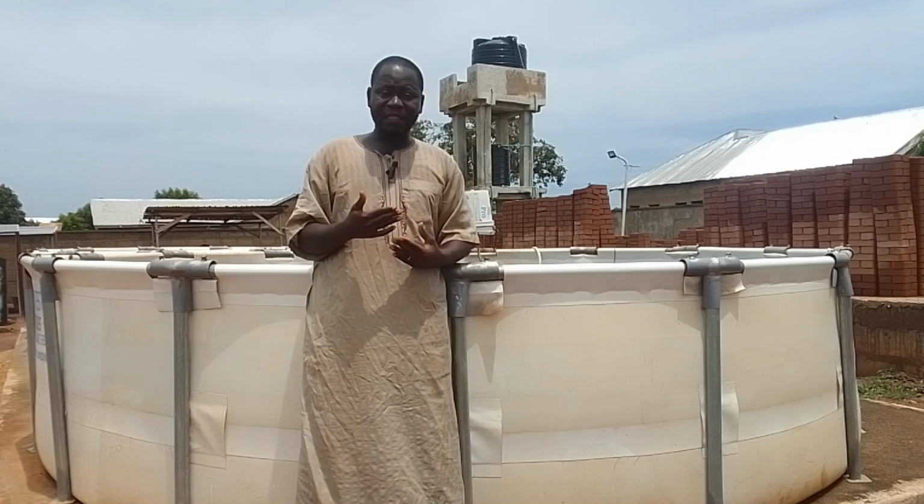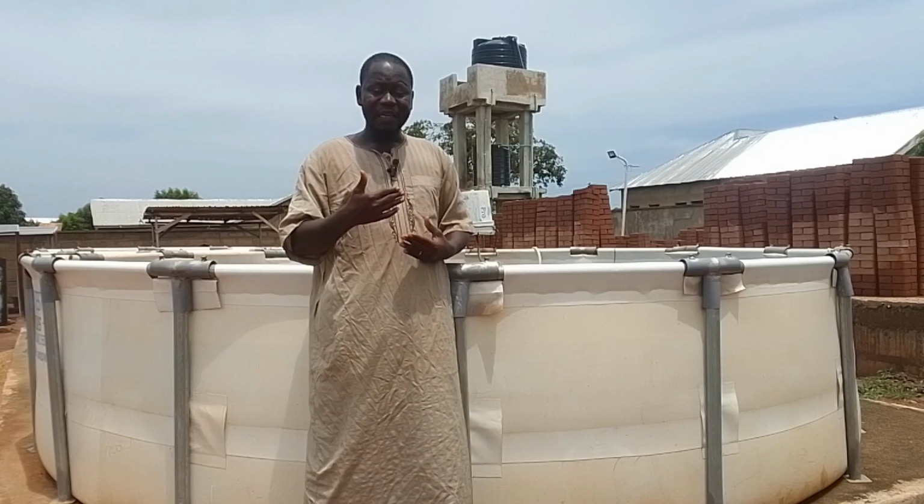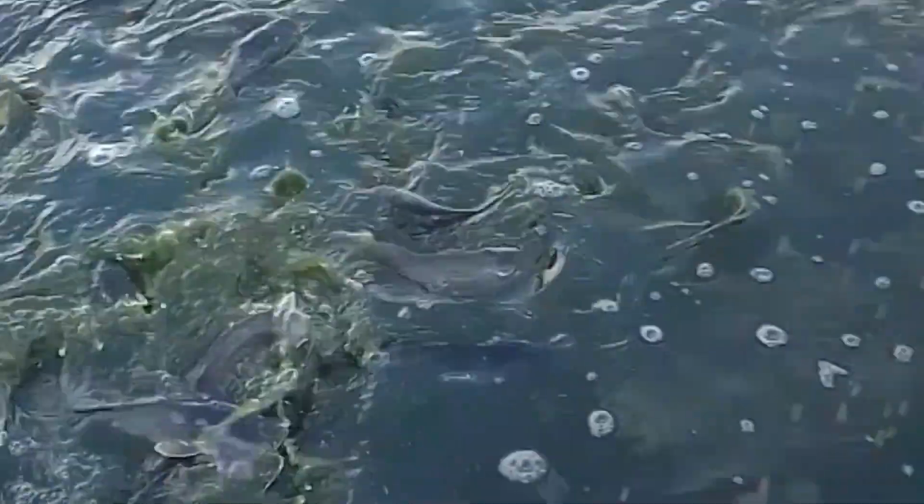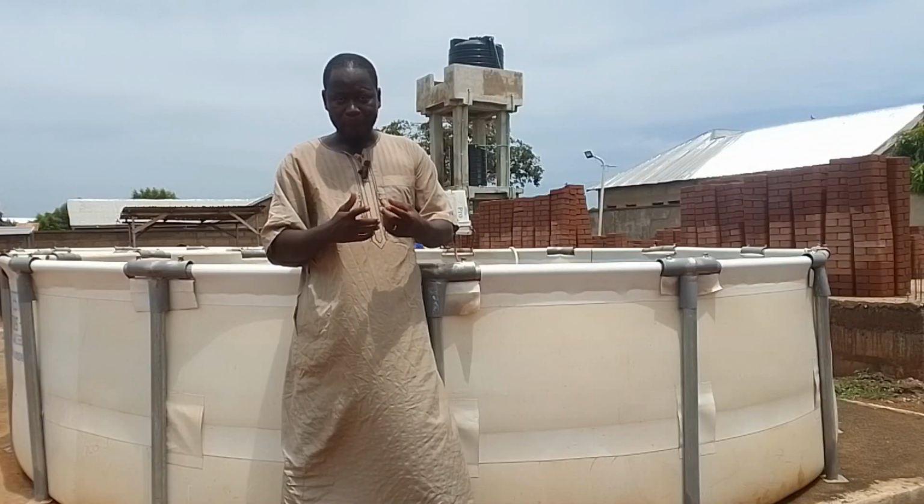Another advantage is that the food conversion ratio is increased because they have enough oxygen, they are healthy, and they eat very well when you give them feed. And that means that they also grow very well. Because when your fish eat well, they grow well.